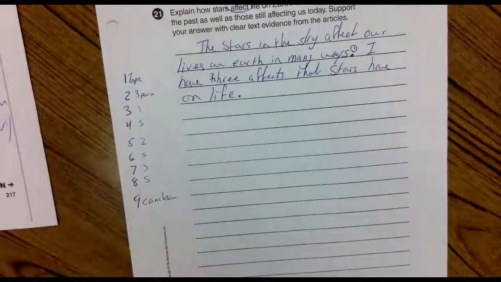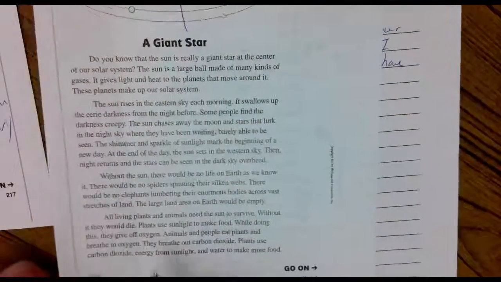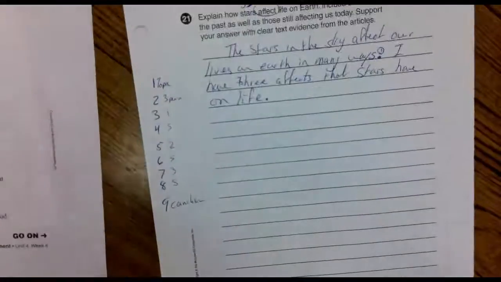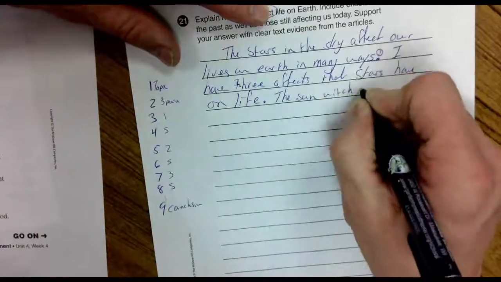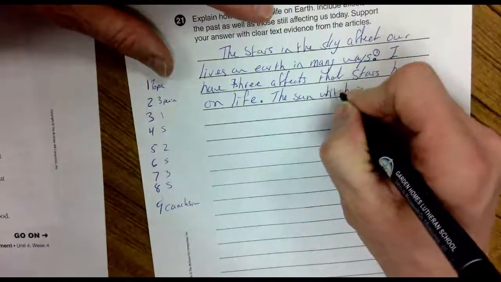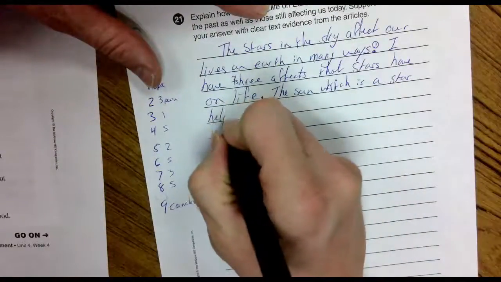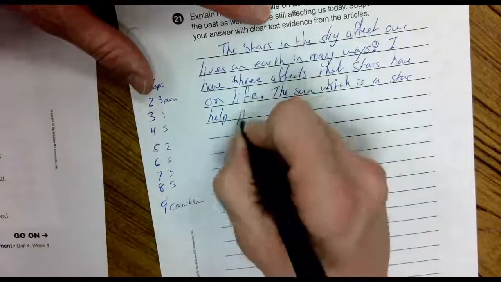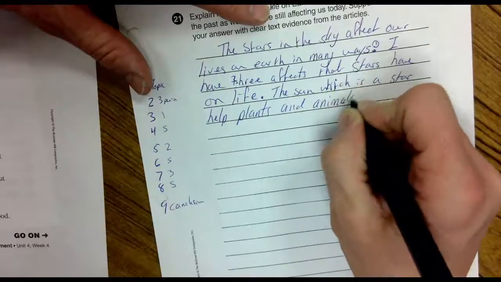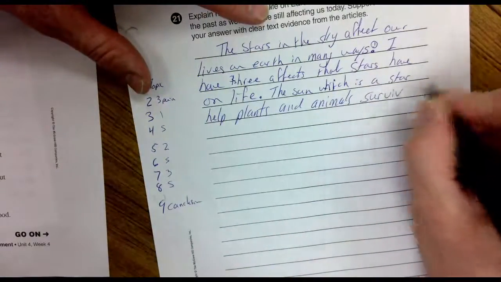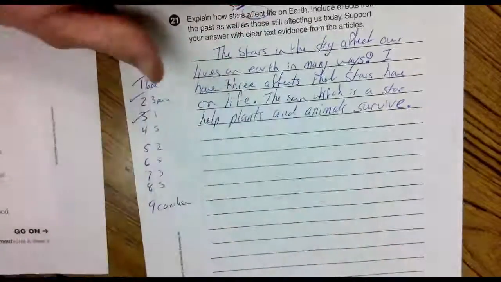Now I'm going to start going with my effects. The first one that I'm going to use is I'm going to go for the second story, and I'll find this about plants and animals needing the sun to survive. The sun, which is a star, helps plants and animals survive. Period. That's number 3.